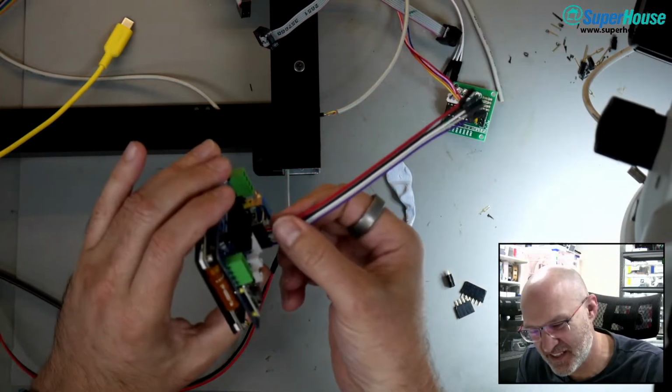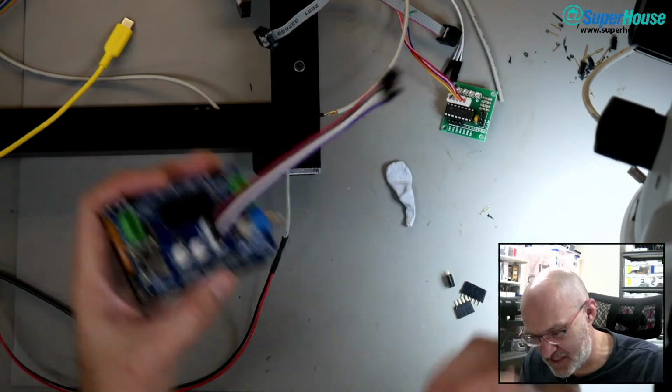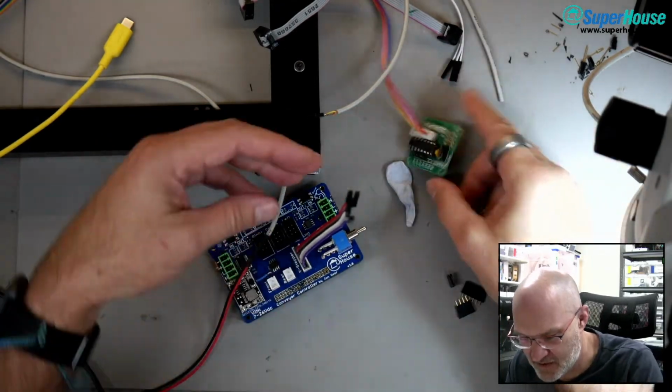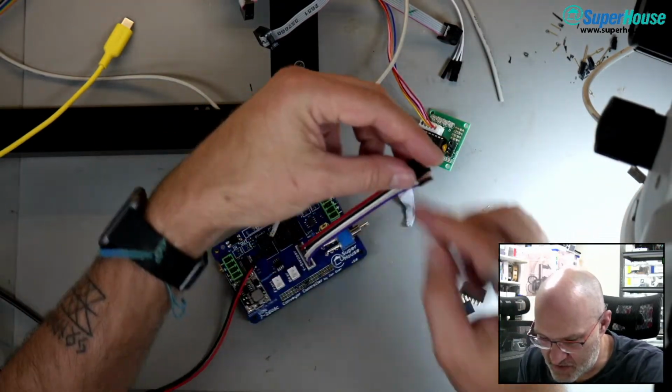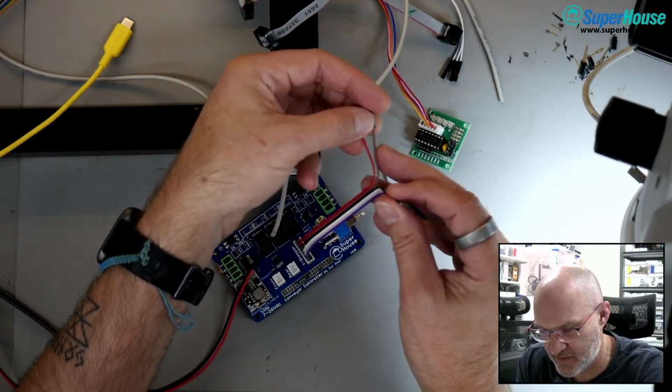Breakfast time. All right. It's a dodgy connection, but we do have a cable in place there. Now, I need... So that's in 1 at the bottom. So purple is in 1.